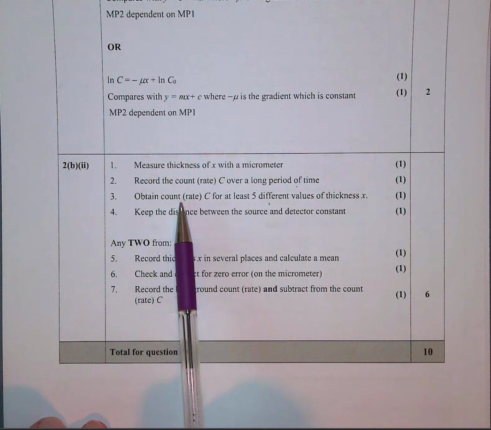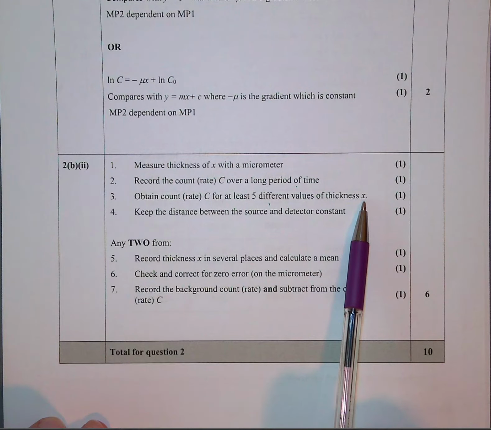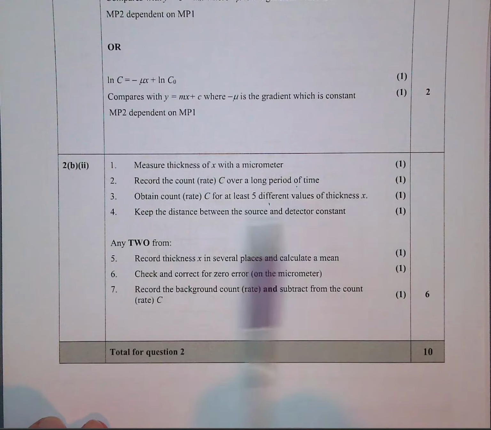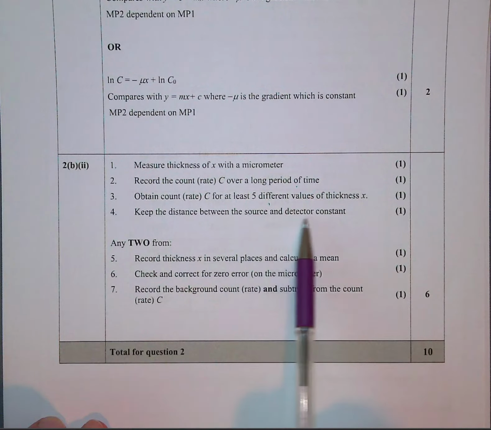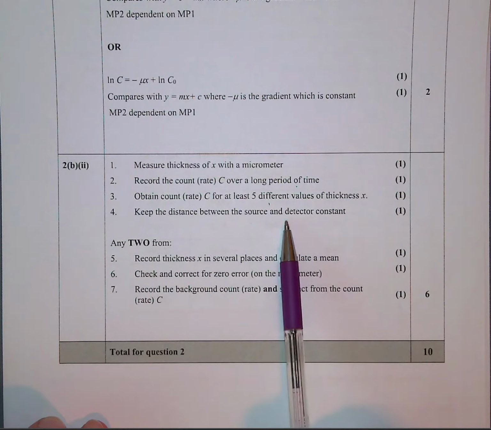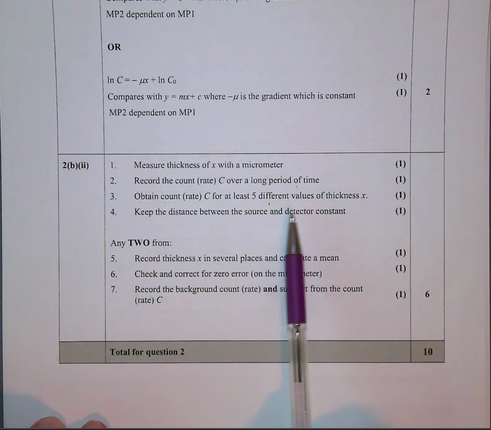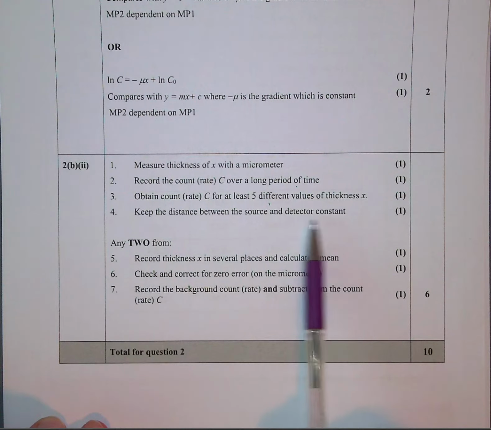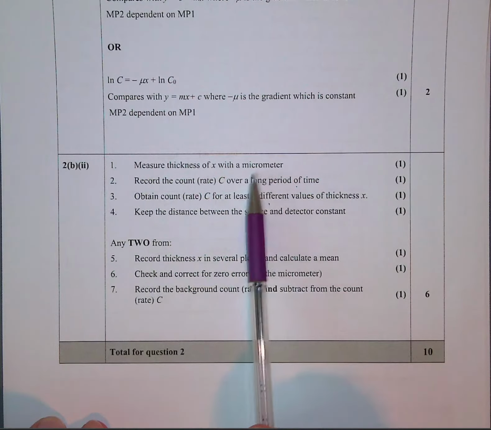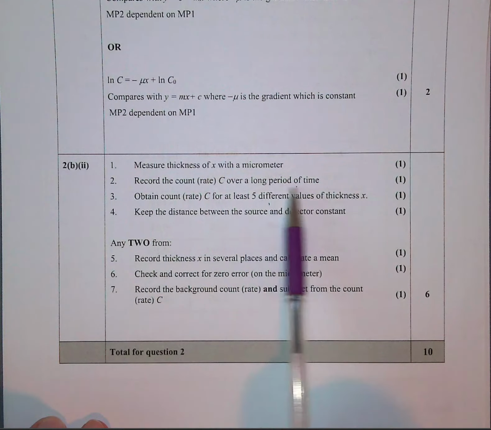Then obtain the count rate for at least 5 different values of thickness x, so you get 5 points on your graph as a minimum, and then keep the distance between the source and the detector constant. So this is showing that you know the controlled variable aspect of planning an experiment. You know the independent variable, the dependent variable, the controlled variable, and what to measure. You need to know the apparatus and measuring instruments you're using, and how to get reliable data, a long period of time.